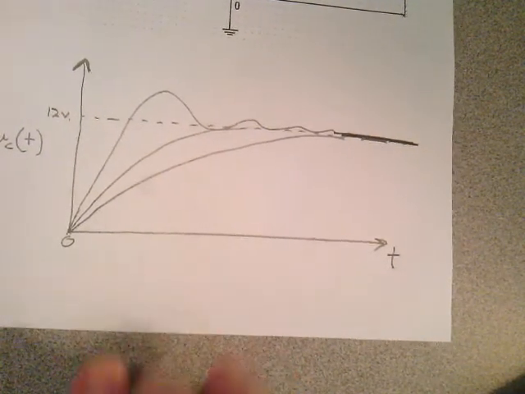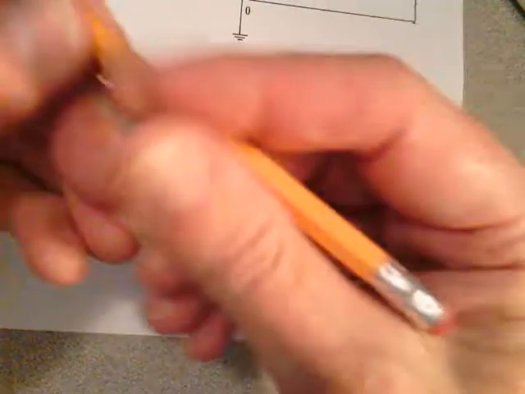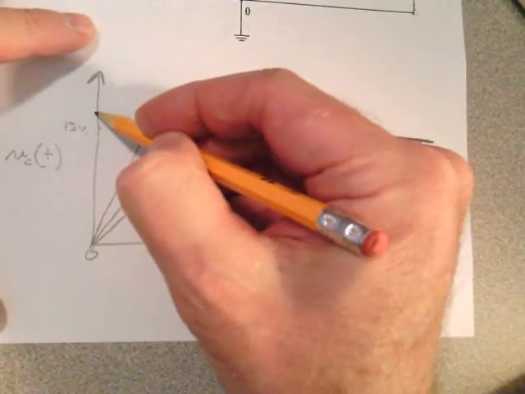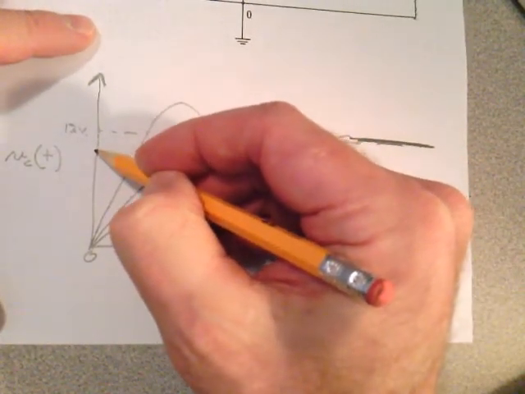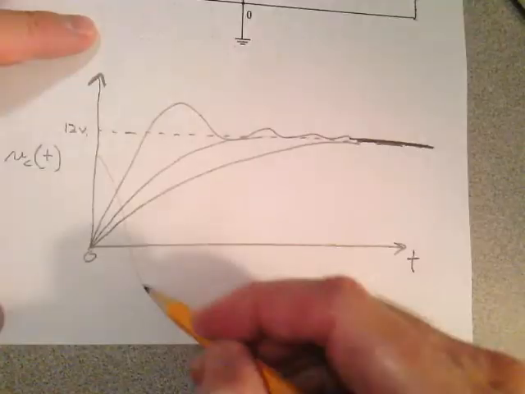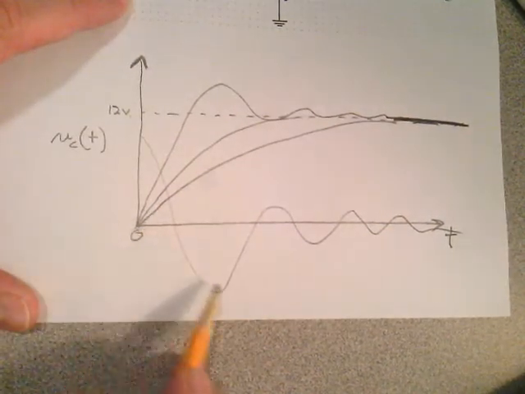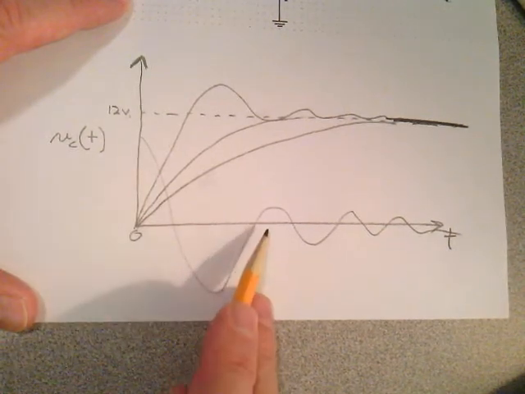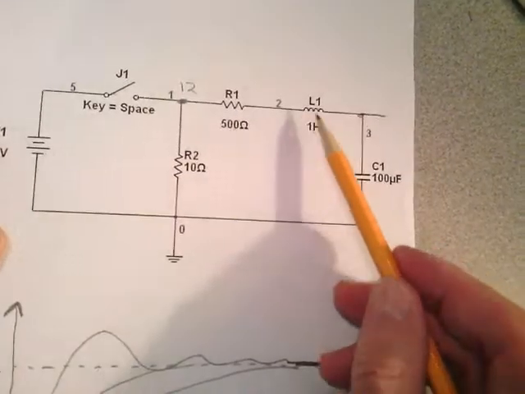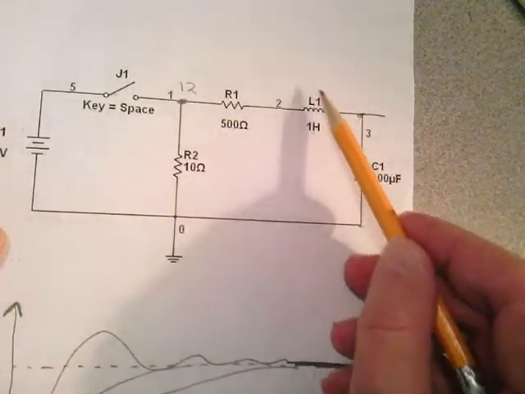If it's underdamped, what's causing this ringing, whether it's ringing like this or decaying down to 0 and ringing like this? What's going to cause the undershoot to negative voltage? It's the transfer of energy between these two elements.